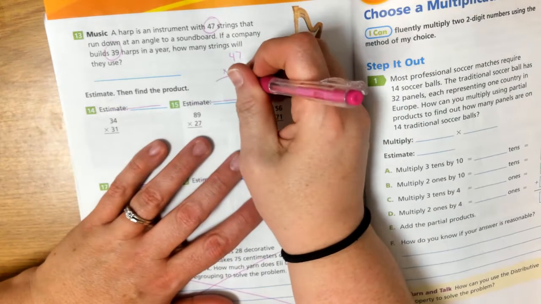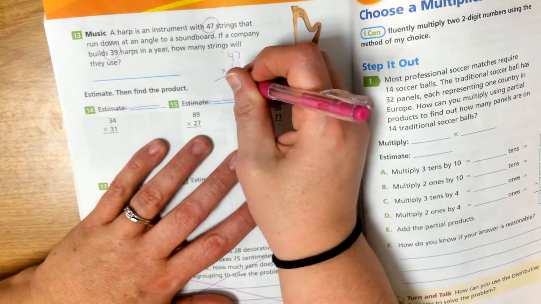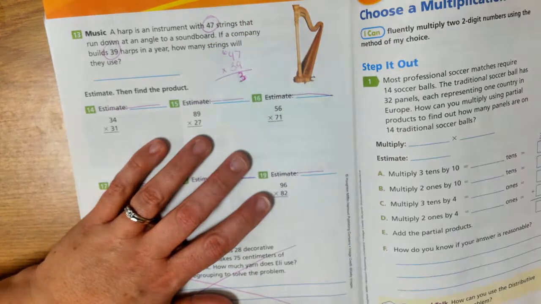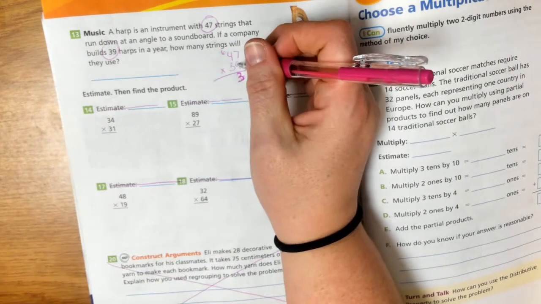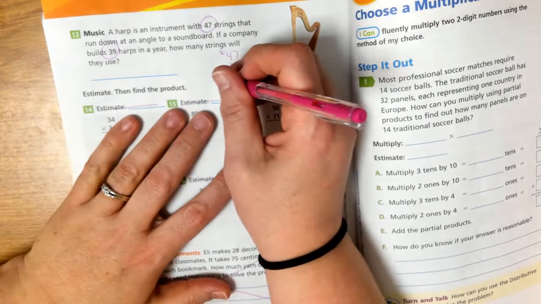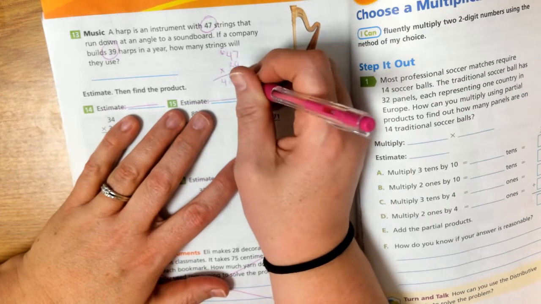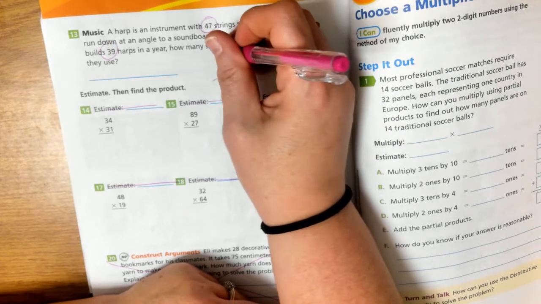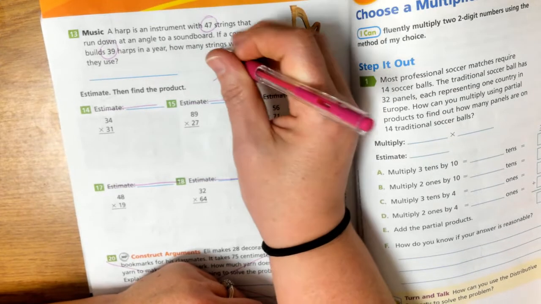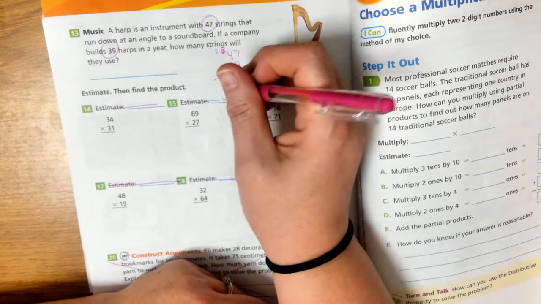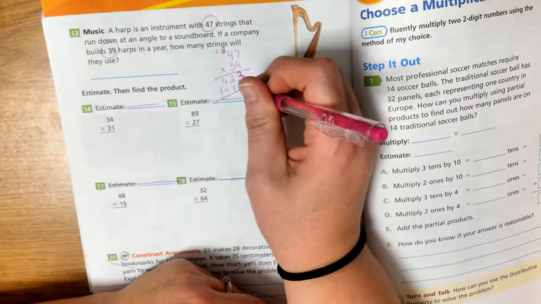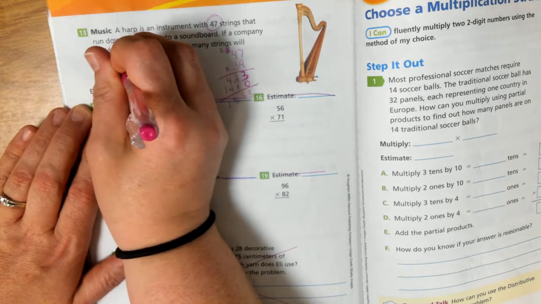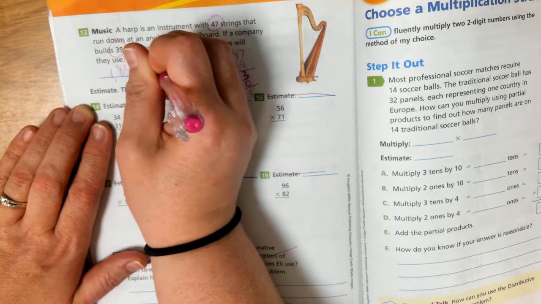7 times 9 is 63. Oops. Look at what I did. 63. 4 times 9 is 36. 36 plus 6 is 42. Bring down, put a 0 here because now I'm moving to the tens place. 7 times 3, oops, I forgot to cross out my 6. 7 times 3 is 21. 4 times 3 is 12 plus 2, 14. So when I add these together, I get 1,833 strings.